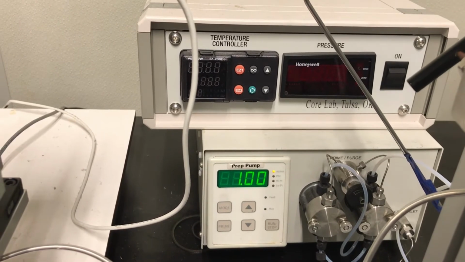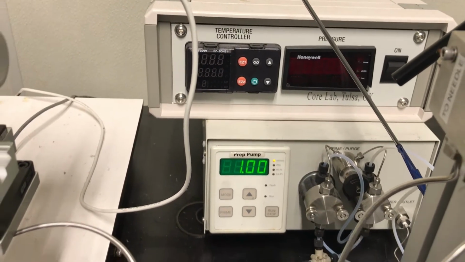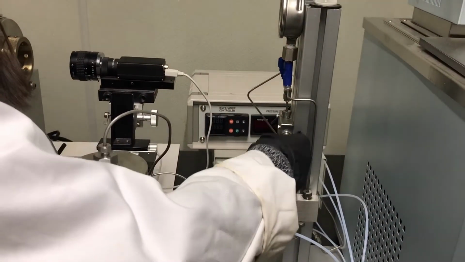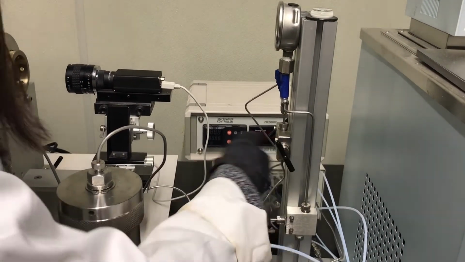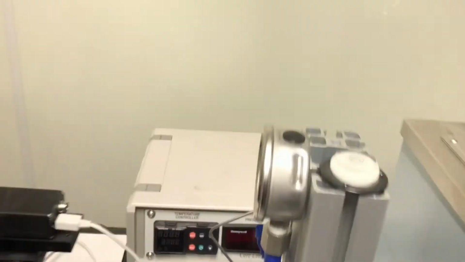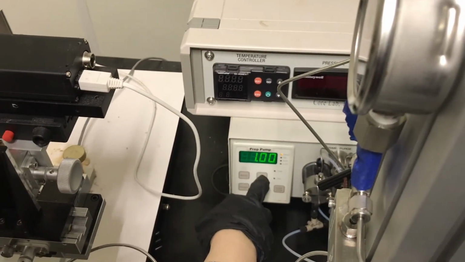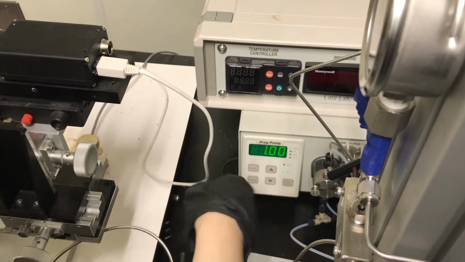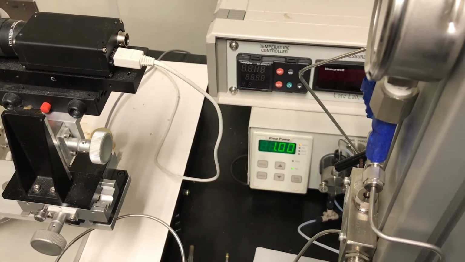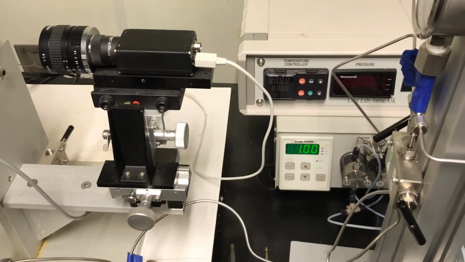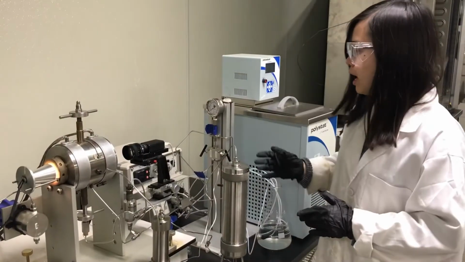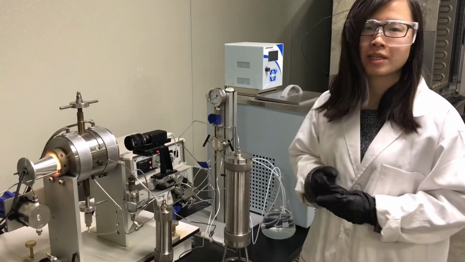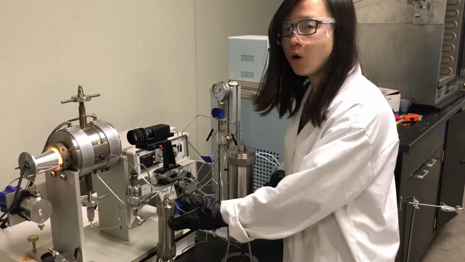Okay, first we check, this valve is used to inject the water, so we open this one and then adjust this injection rate, and then you push the run, and then we will start injecting the water. Okay, after we finish injecting the water, we may need to follow the same procedure to inject the oil phase.